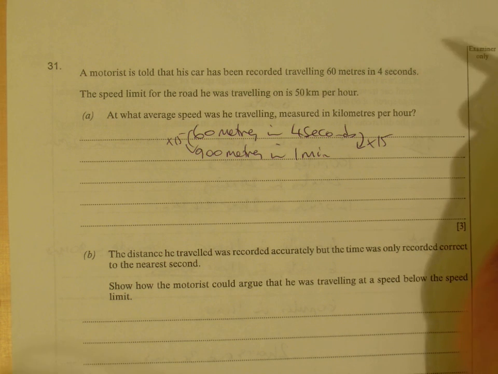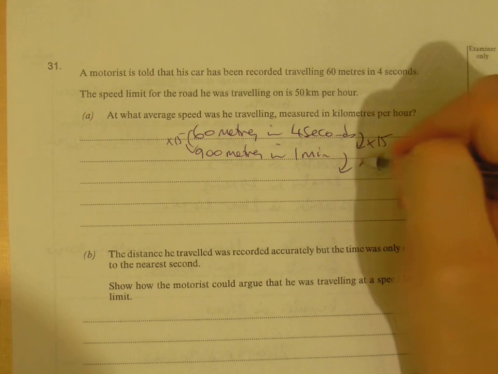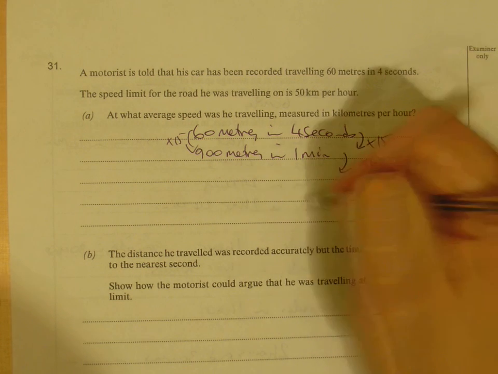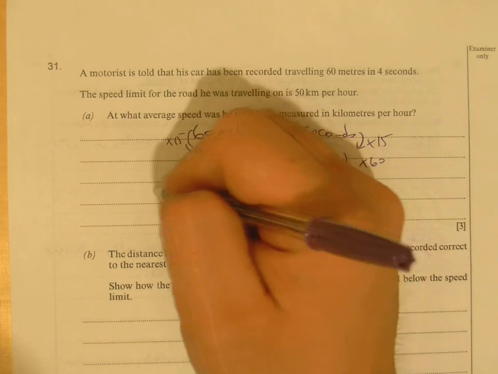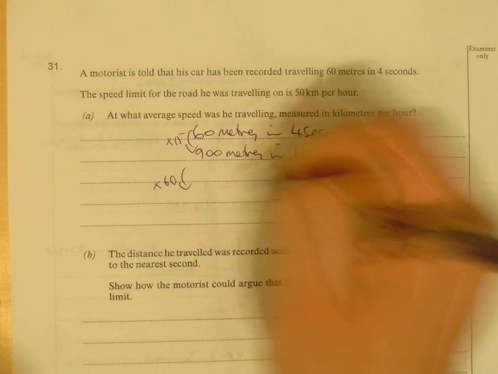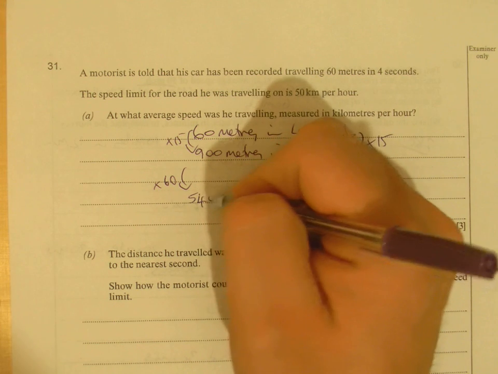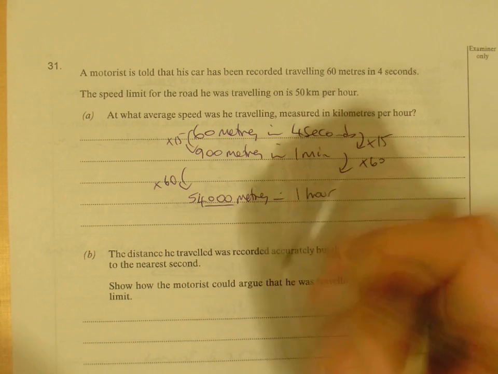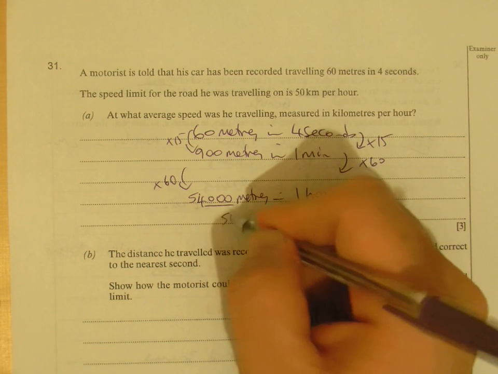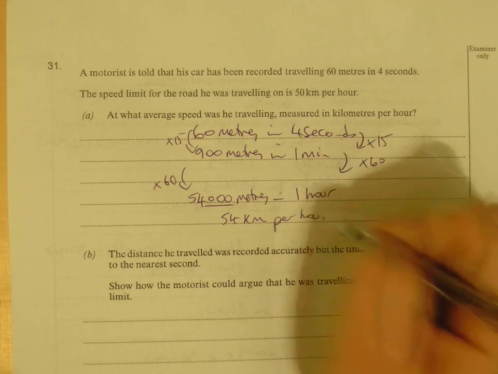Okay, so then that's 1 minute. Now of course we need to times it by 60 to get an hour. Okay, so we times that by 60 and we get 54,000 metres, and of course 1,000 metres is a kilometre, so that'll be 54 kilometres per hour. So he was breaking the speed limit.